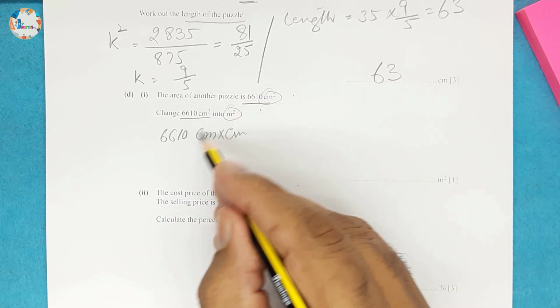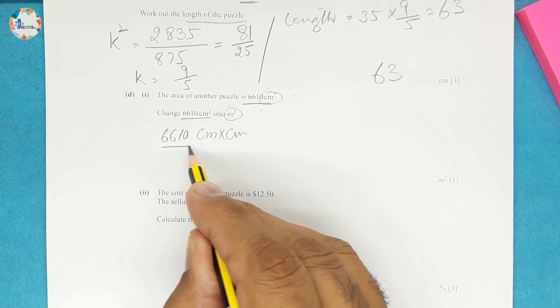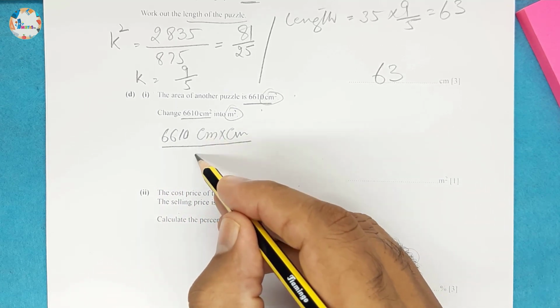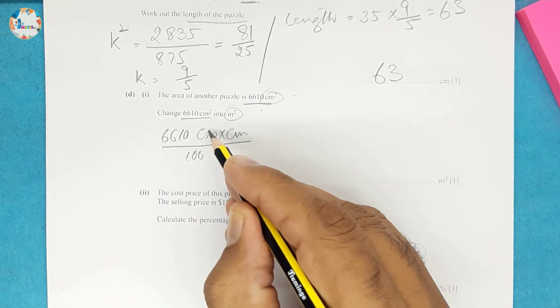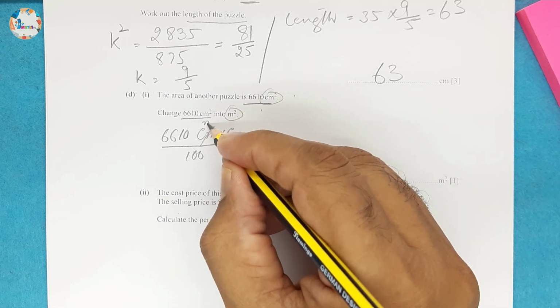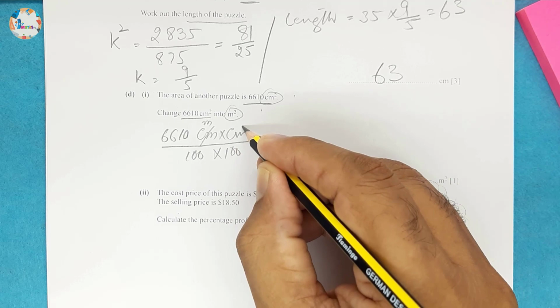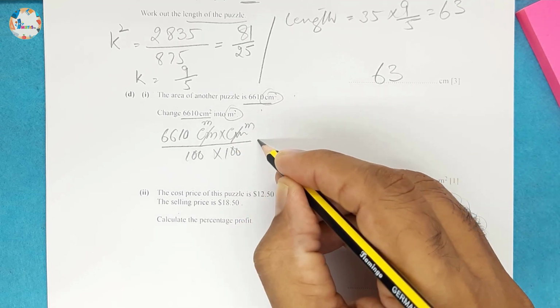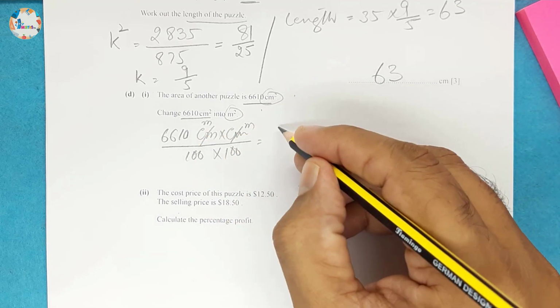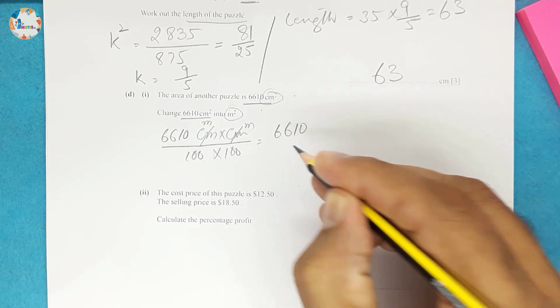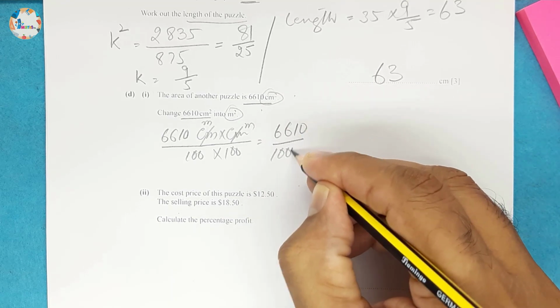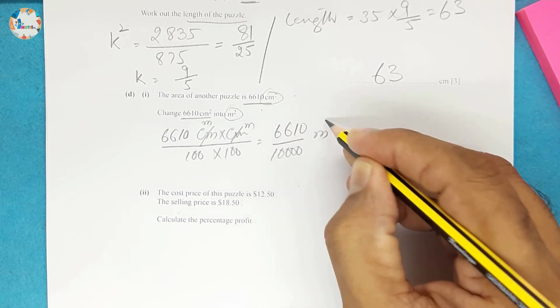Now we have to convert this centimeter into meters, so we will divide this by 100 and this centimeter will be converted into meter, and for this one also we have to divide by 100 and this will change into meter. Now this will be meter square. So our question will be this one, meter square.